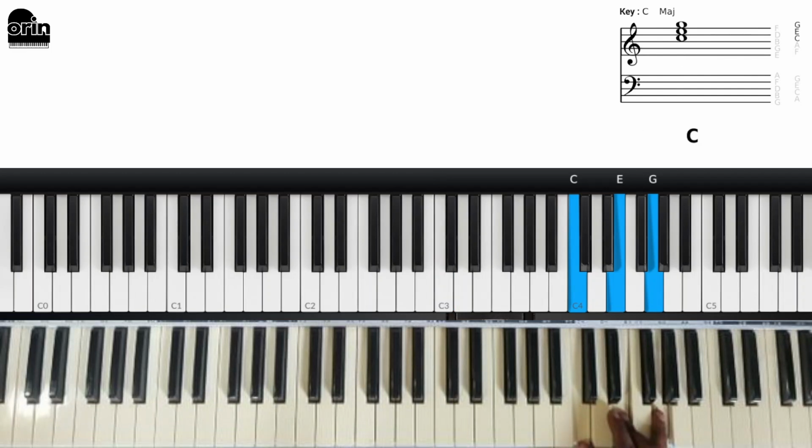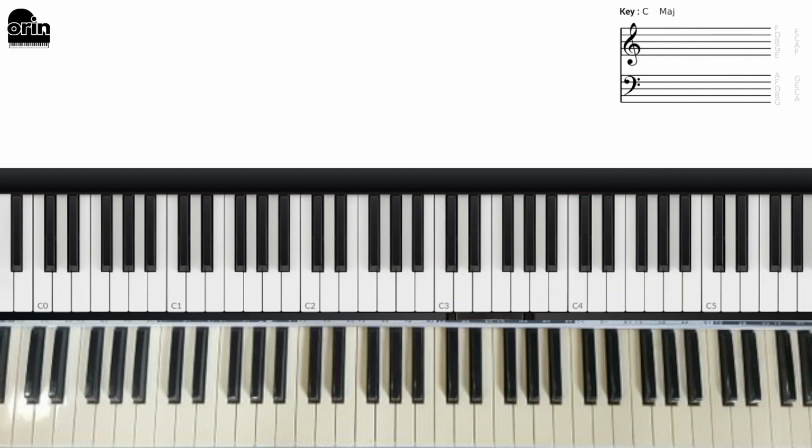So that's how it is. Let's take a simple progression. We can have, okay, let's use the C major.